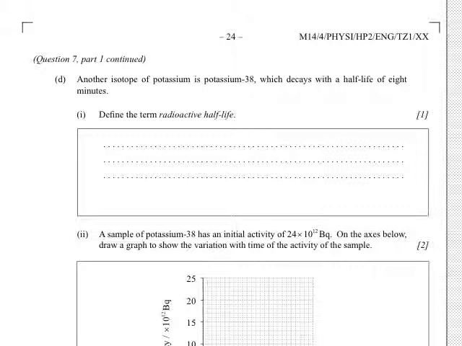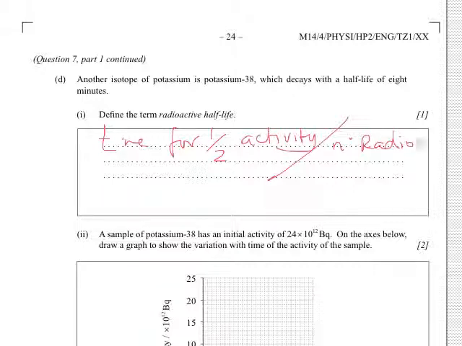Back to something a little bit more straightforward. Define the term radioactive half-life, and it's a time. So it's the time for half the activity, or the number of radioactive nuclei, to decrease by a half.